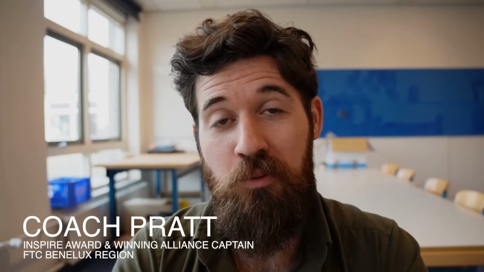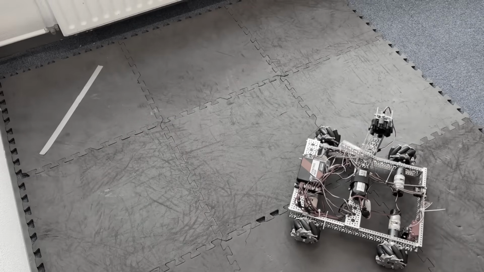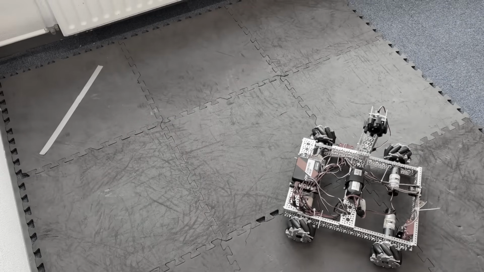By the end of today's video, you'll understand how you can create your own state machines to have separate mechanisms running on your robot while you're following an autonomous path from PedroPathing. So we see it backs up. We can see this now launching the flywheel. The gate now opens. I'm Coach Pratt, and I've been teaching robotics and design for over a decade now.